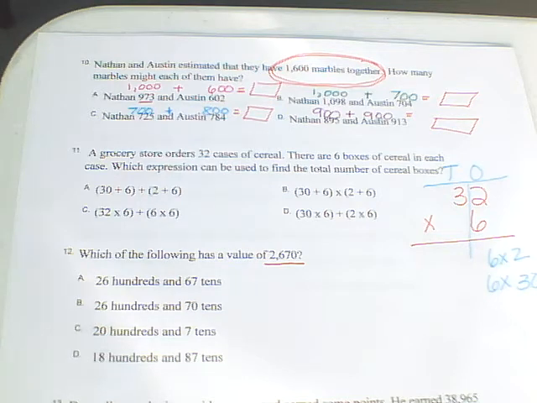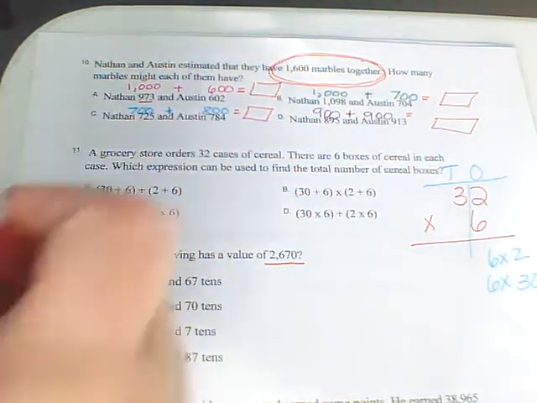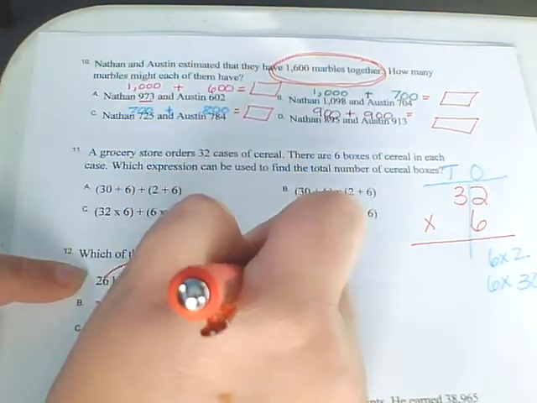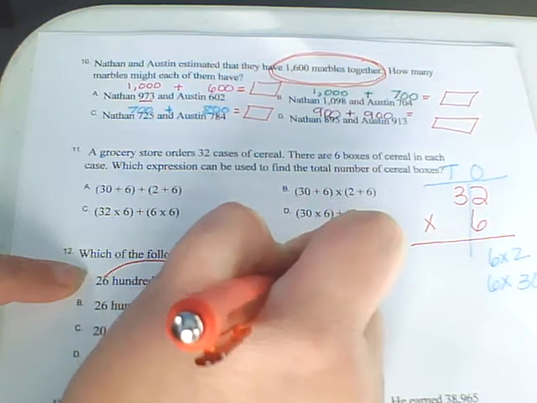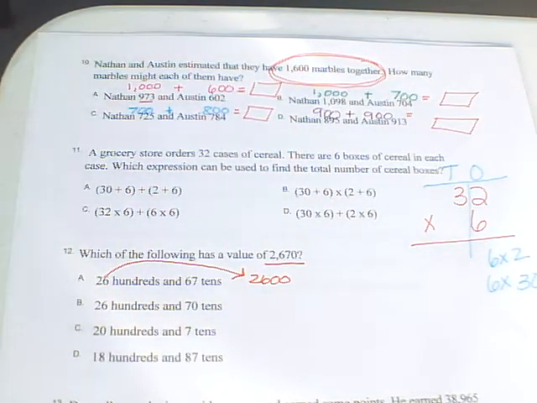And this is how I want you to do it. 2,600s. Well, when we think about hundreds, we know that hundreds is going to have 2 zeros. So I'm going to take this 26 and I'm going to tack 2 zeros on the end of it for hundreds. And we know that tens is going to have 1 zero.